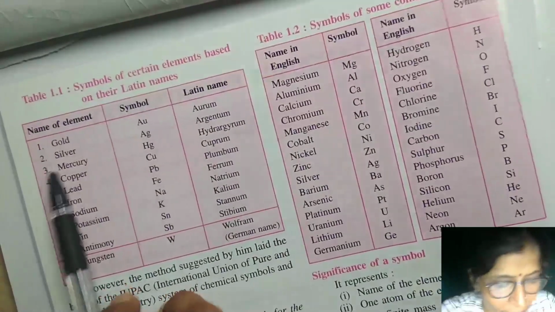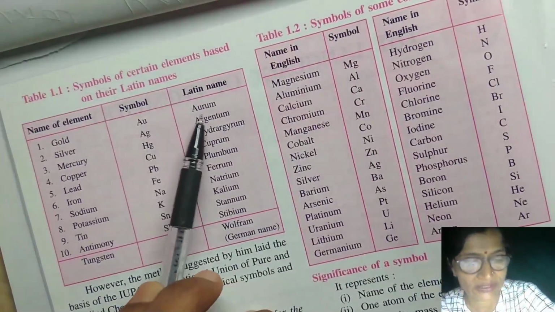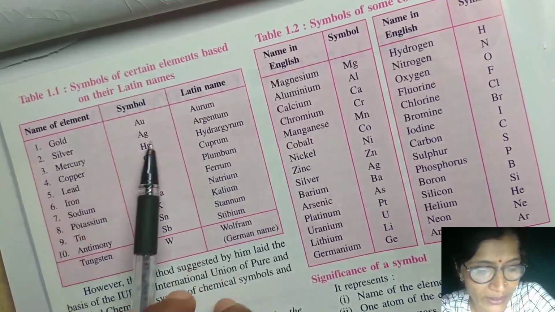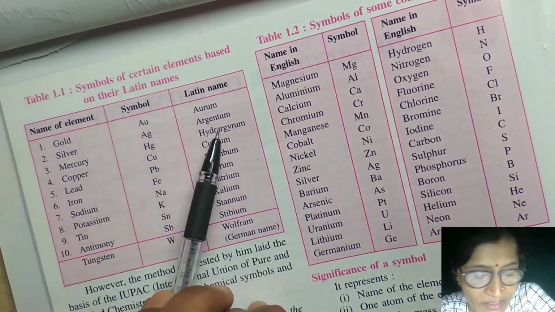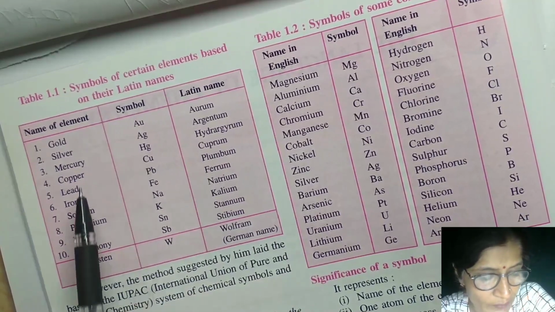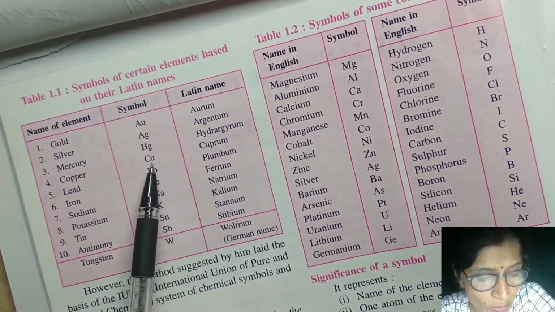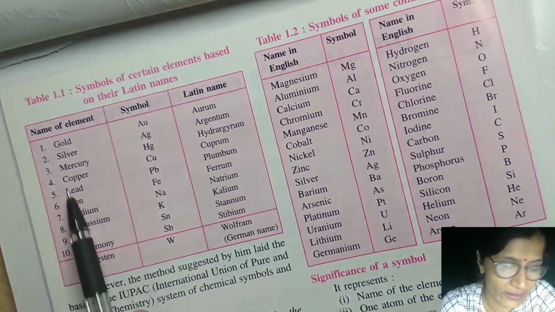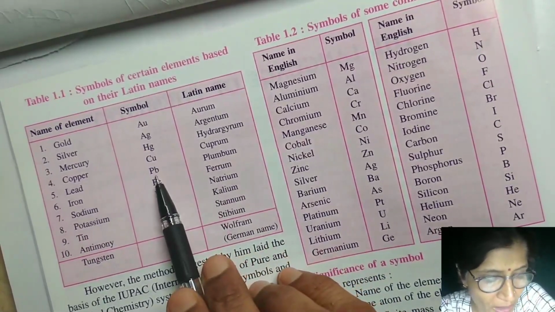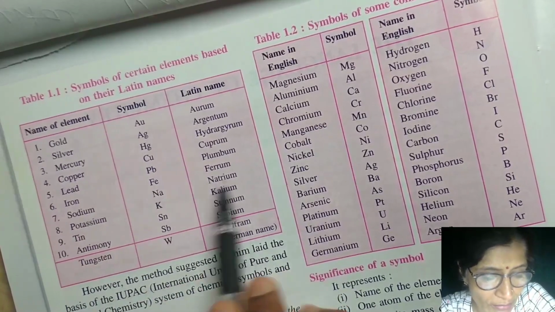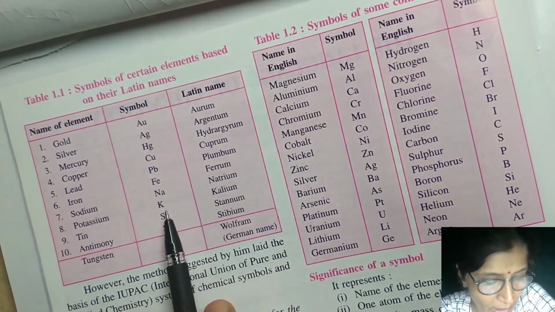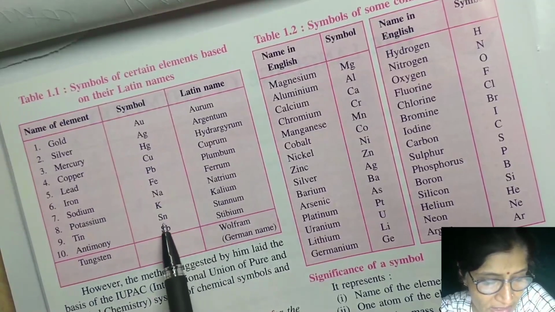Like for gold, it is Au because its Latin name is aurum. Silver, Ag, Latin name is argentum. Mercury, hydrargyrum is the Latin name, so it is Hg. Copper, cuprum, so it is Cu. Lead, plumbum, so it is Pb. Iron, ferrum, it is Fe. Sodium, natrium, Na. Potassium, kalium, K. Tin, stannum, it is Sn.